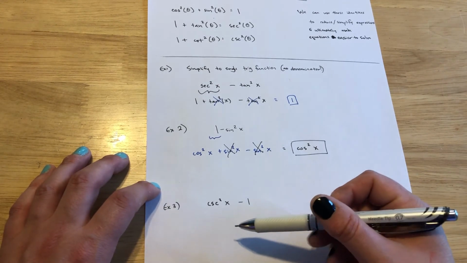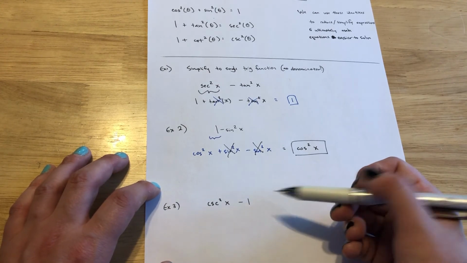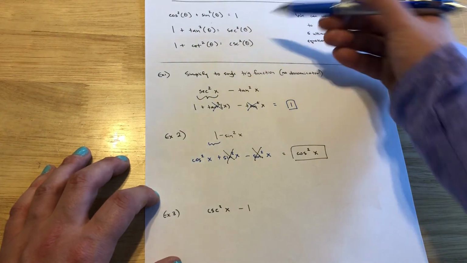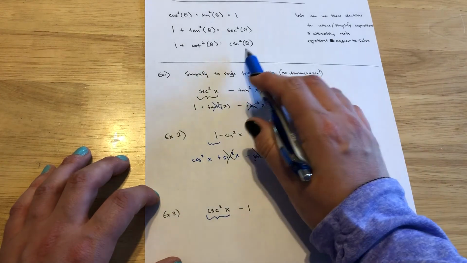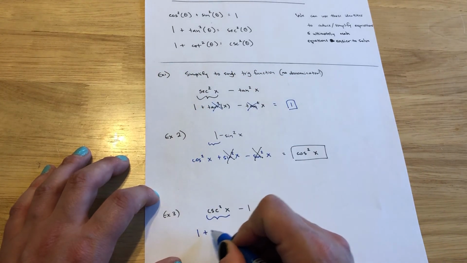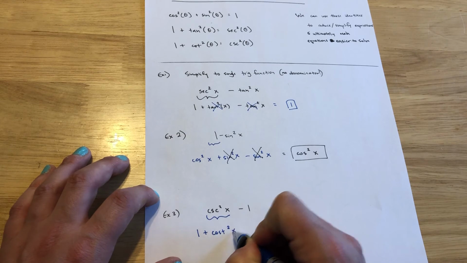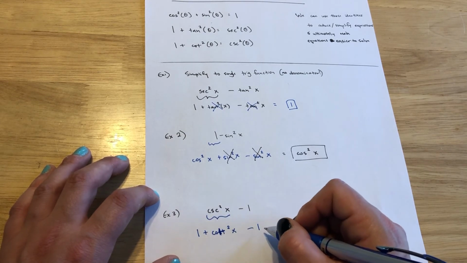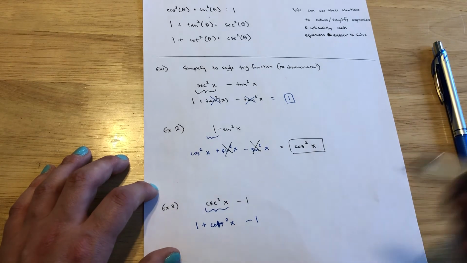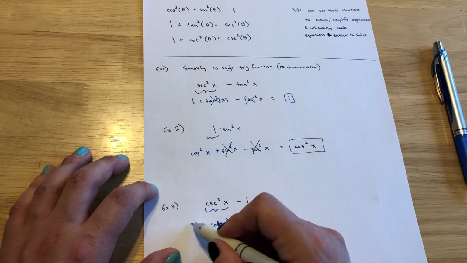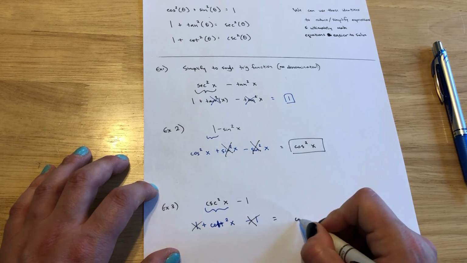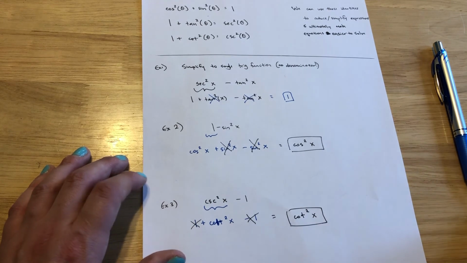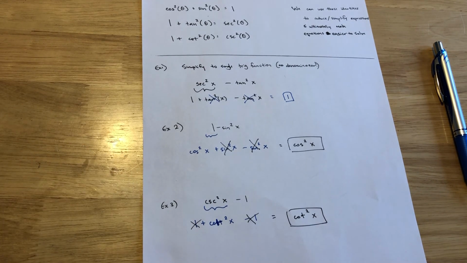Last one, example 3, cosecant squared of x minus 1. Well, only one of the identities uses cosecant squared. So we take it out and replace it with what it's equal to, 1 plus cotangent squared of x. And then, of course, the minus 1 is hanging on the end. So when we see what we have down here, the 1 and the negative 1 cancel out, and this is equal to cotangent squared of x. That's our one single trig function.